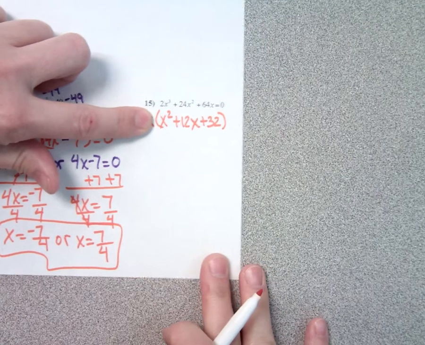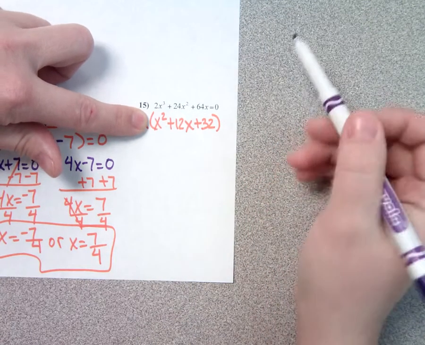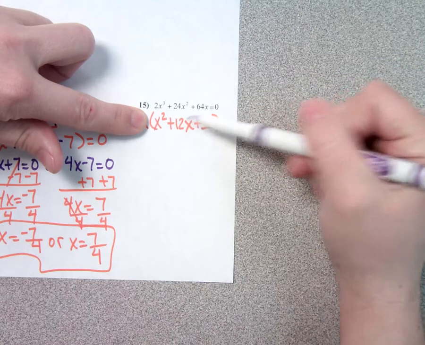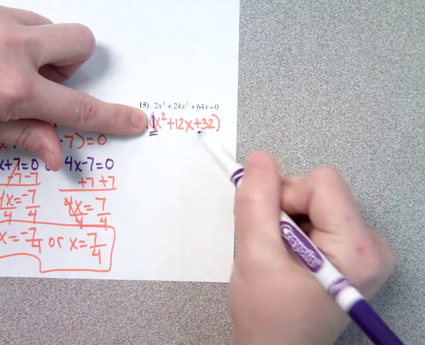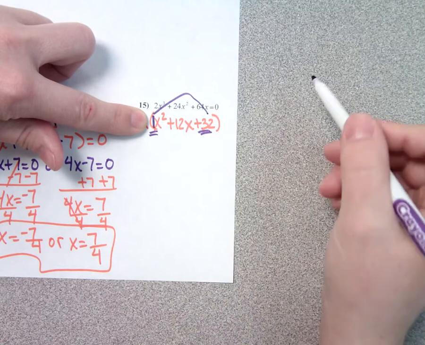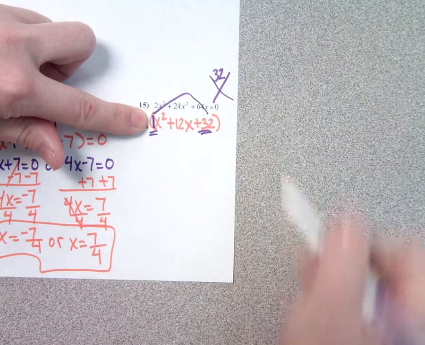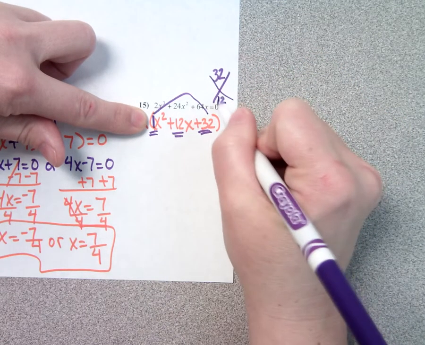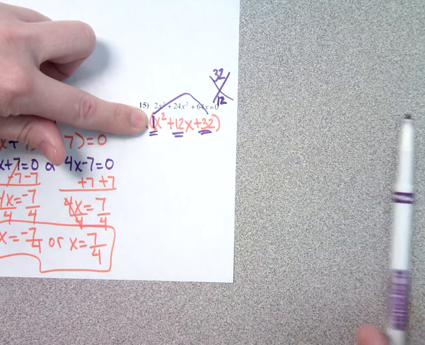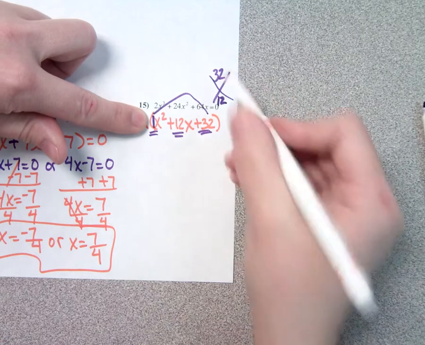So looking inside of my parentheses, do I have a GCF in here? I do not. Because it's got 3 terms, I'm going to do A times C rooftop. My A is a 1, so what do I get if I take A times C? I get 32. What do I want the numbers to add to be? Positive 12. And what two numbers multiply to be 32 that add to be 12? 8 and 4.